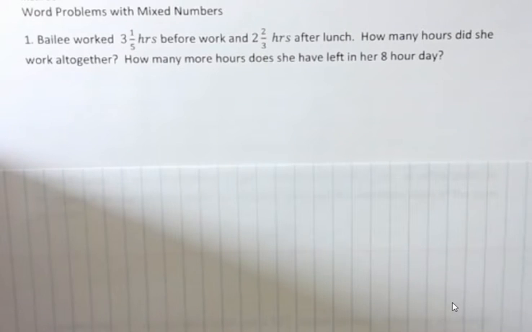Hi, it's Carly McAvoy. I want to work some word problems that involve mixed numbers. And I'm not saying if they're addition, subtraction, multiplication, division, they could be anything. They just have mixed numbers in them.